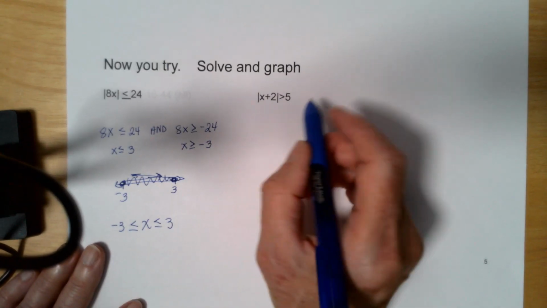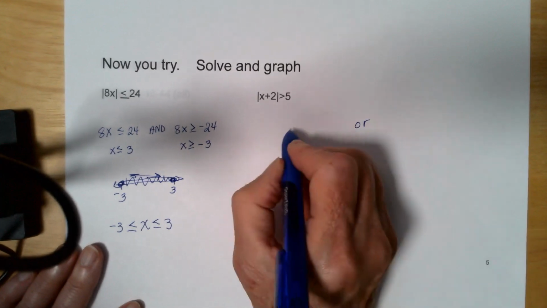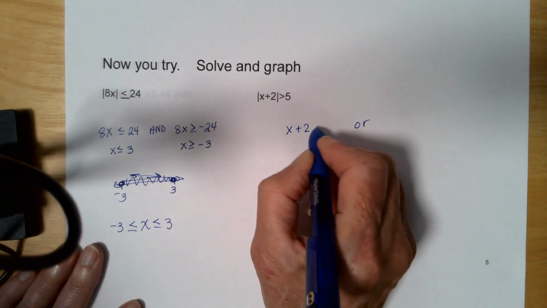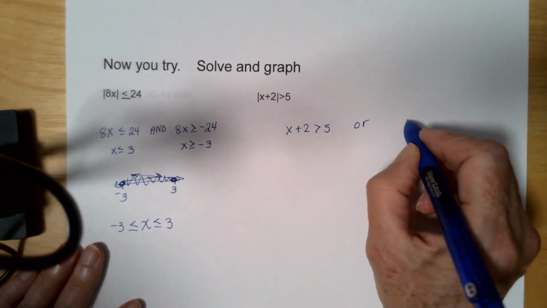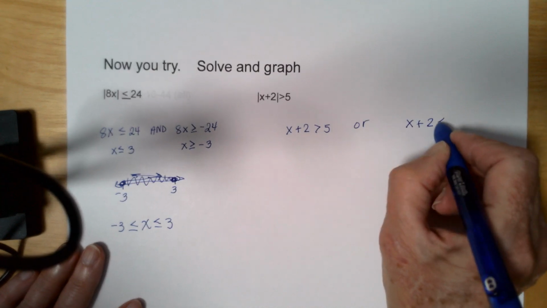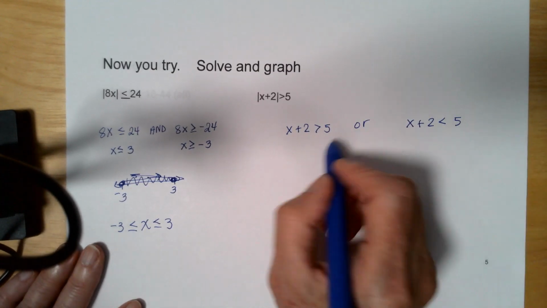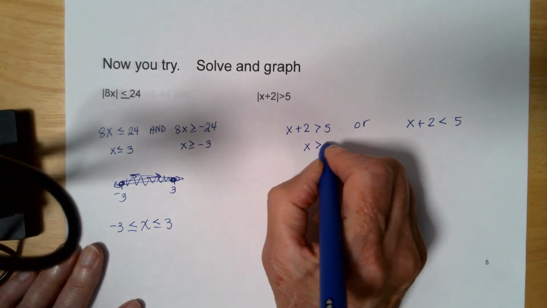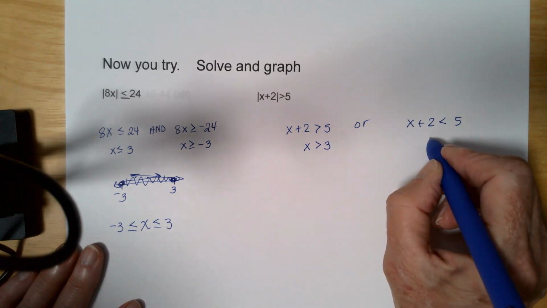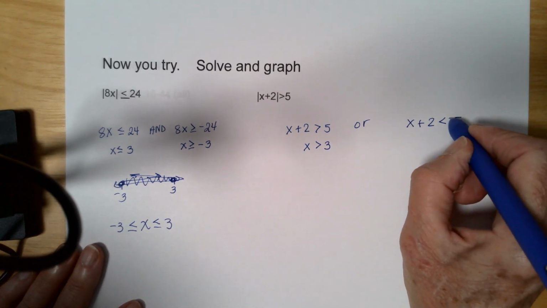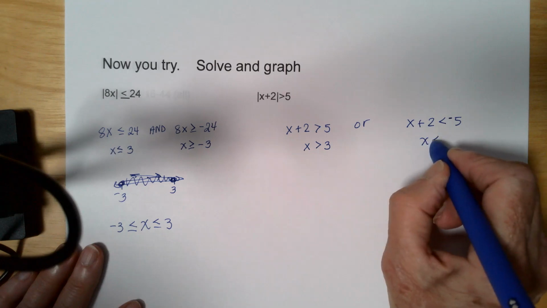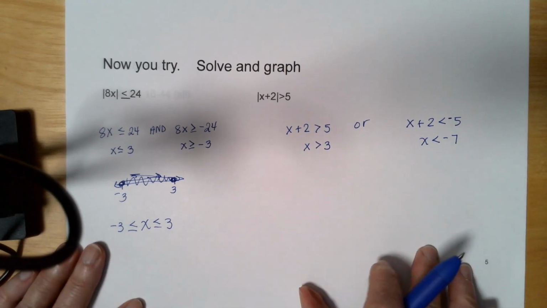This is a great OR, so it's an OR statement. So I have x plus 2 is greater than 5, and I have x plus 2 is less than negative 5. I'm going to subtract, so I have x is greater than 3. I'm going to subtract, oh, I forgot to put the negative on that one. x is less than negative 7.